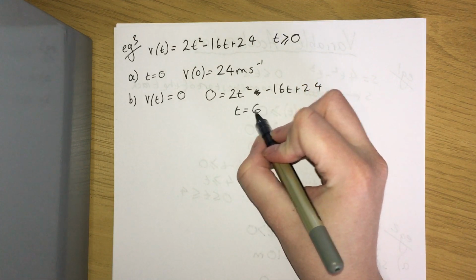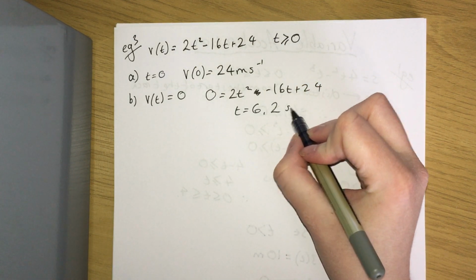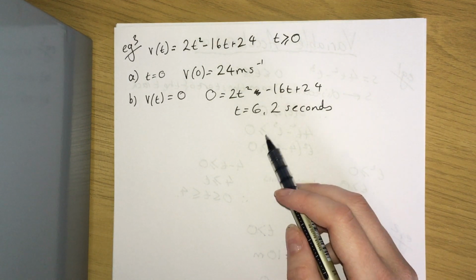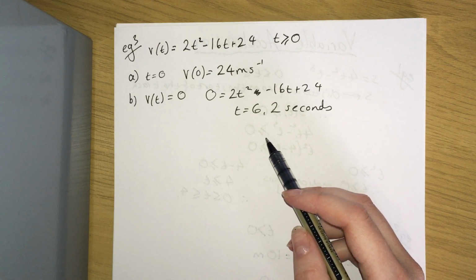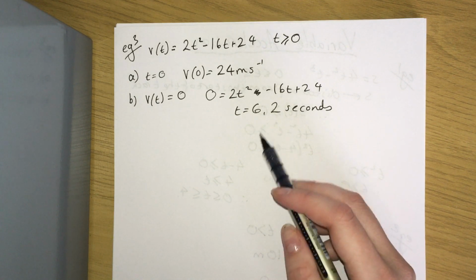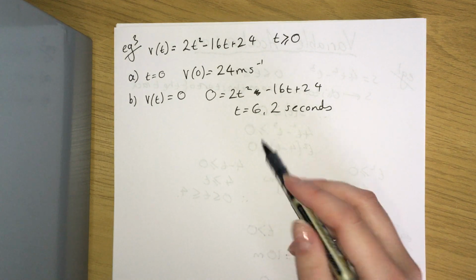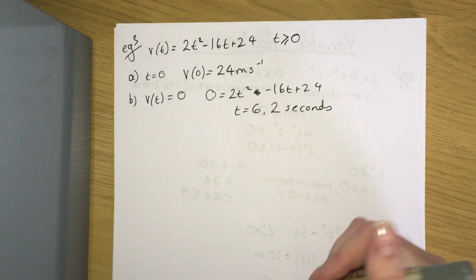So t is equal to 6 seconds and is equal to 2 seconds. I've only written it in that order because that's the order my calculator gave it to me. You can obviously write it the other way round. So it's at rest at t is 2 seconds and t is 6 seconds.